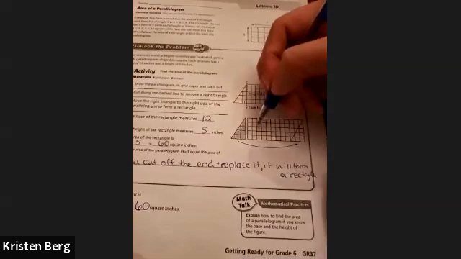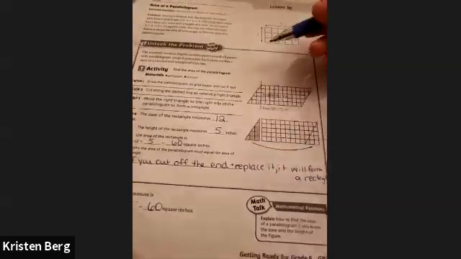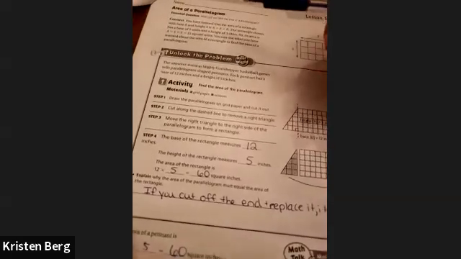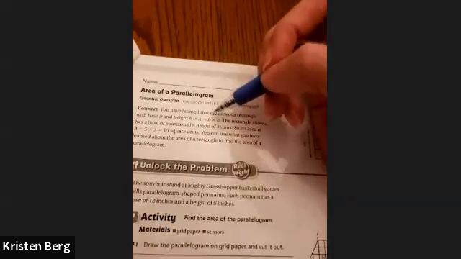All right, next one talks about a parallelogram. And what is the area of a parallelogram? Now, parallelograms do look like a tilted rectangle. However, what they are trying to tell you is that if you cut this part off right here and you moved it over here, what did you truly make? You made a rectangle. So that is why it is called base times height. So in order to find the area of a parallelogram, you are just doing the base times the height.